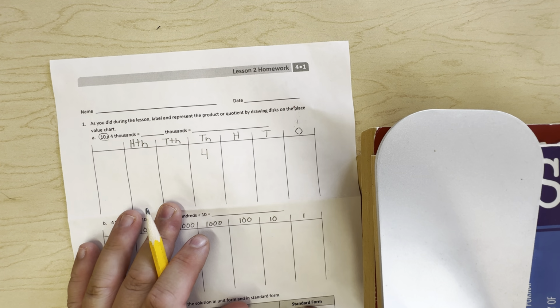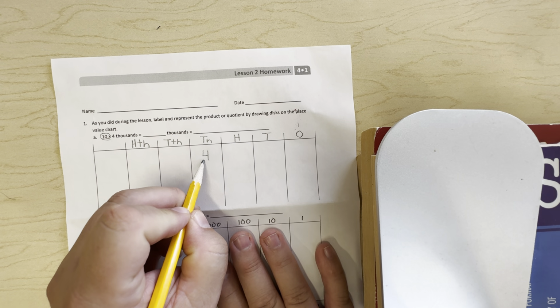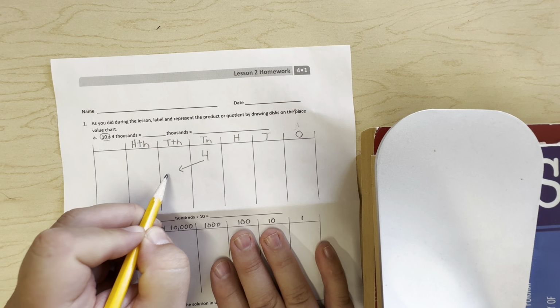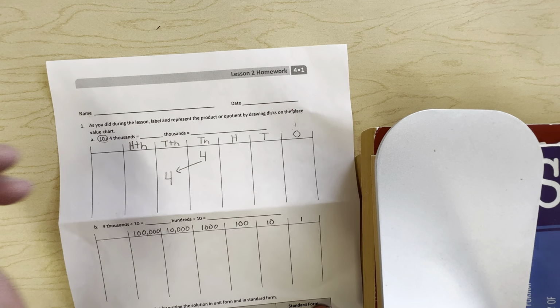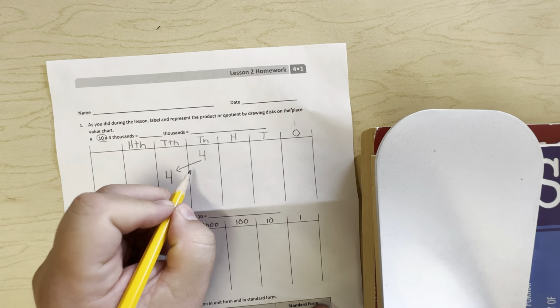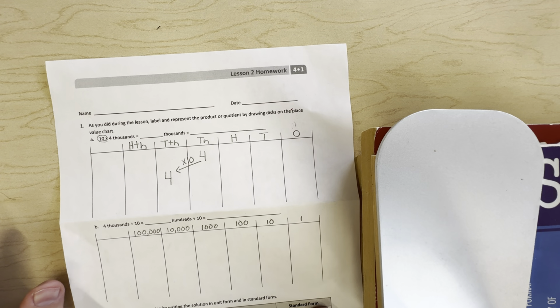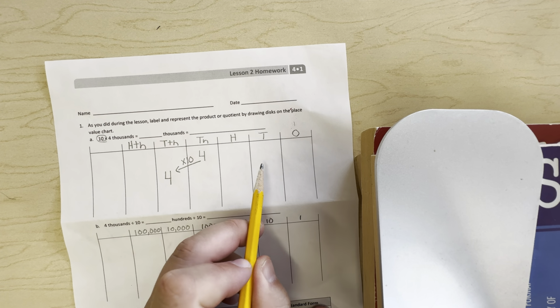So when I multiply by 10, I'm going to take my 4 and shift it to the left, one place, because we said whenever we multiply by a power of 10, we go one place to the left.